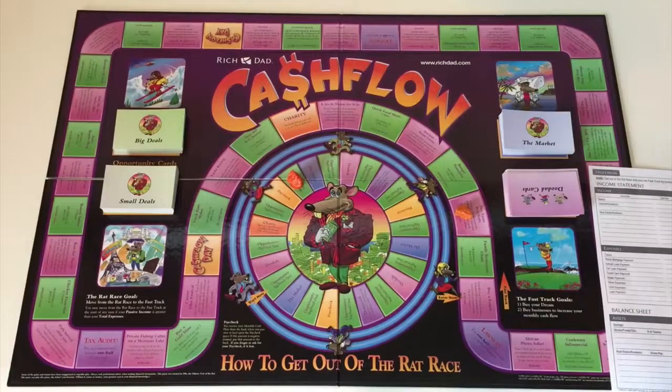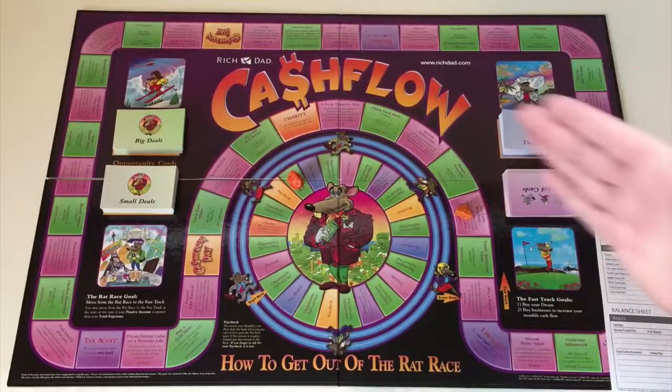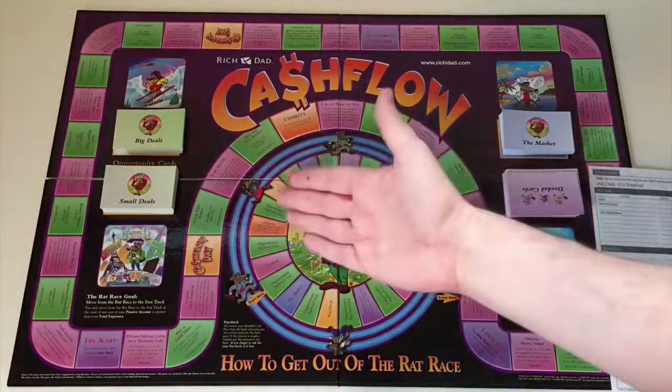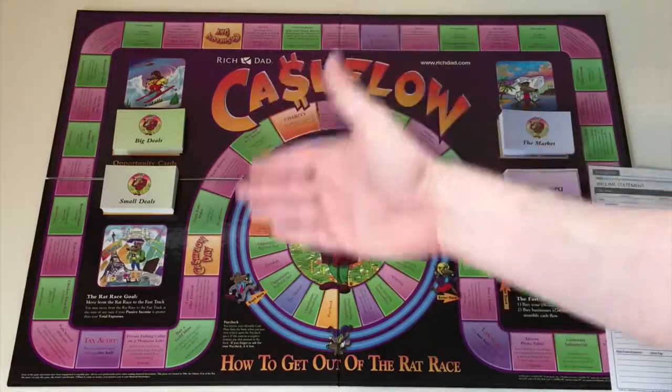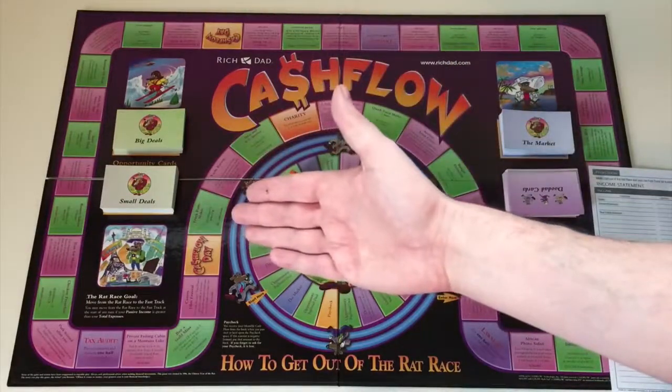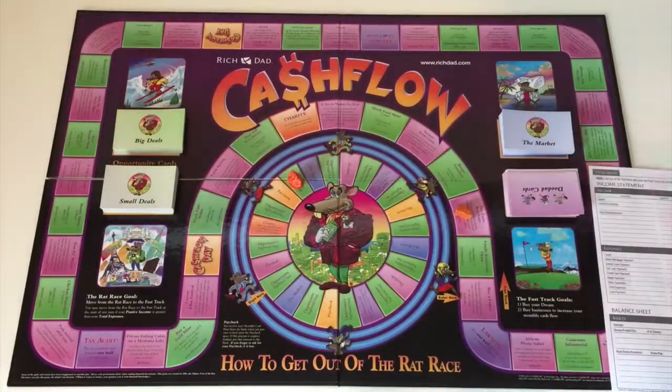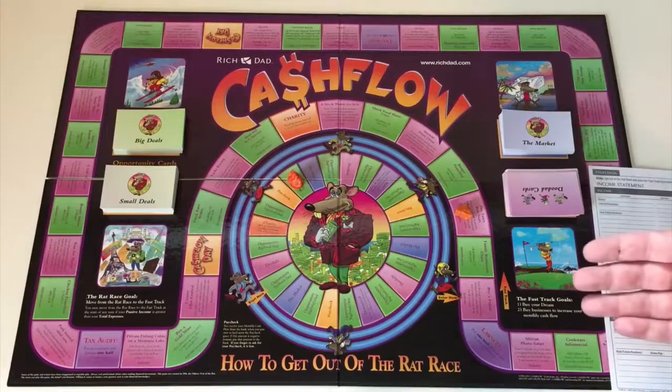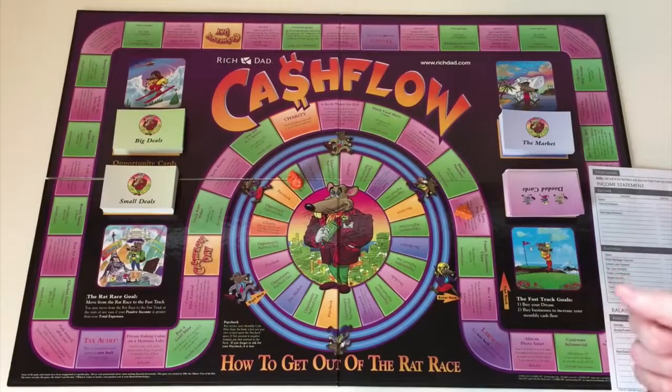I'm going to give some more details of how to actually purchase one of these deals and put it into the balance sheet. But when you land on this square, you can either choose a big deal or a small deal. Generally speaking, big deals cost $5,000 or more, and small deals are $5,000 or less. So if you have more than $5,000 in front of you, you might want to consider a big deal. If you have less, you should probably be getting a small deal.